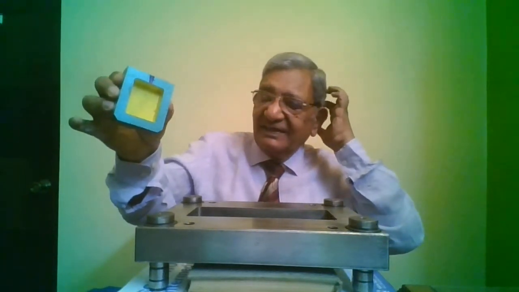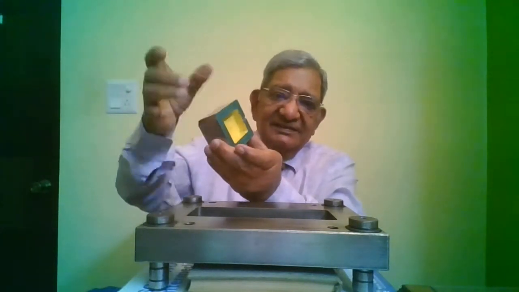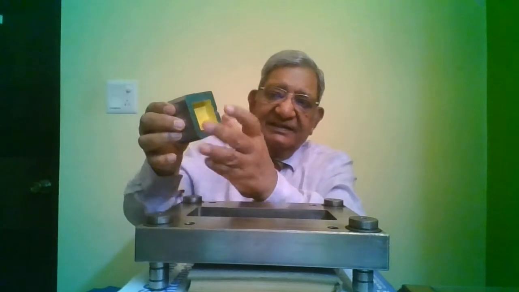And the whole block is called a cavity insert. What is a cavity? Cavity creates the outer shape of the molding, the outer surface of the molding. And the cavity insert contains the cavity. That yellow portion is the cavity.